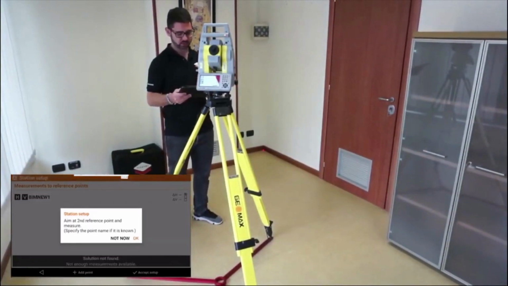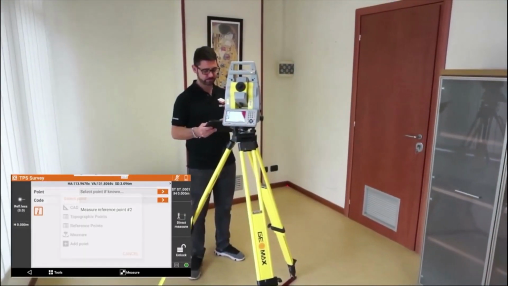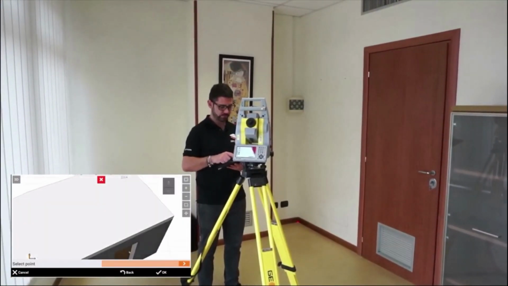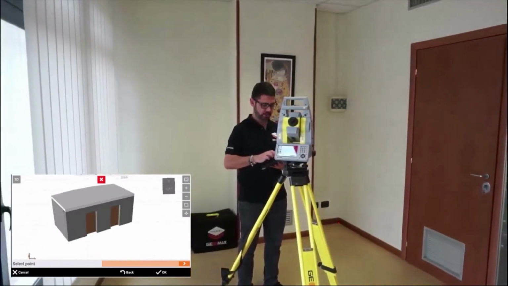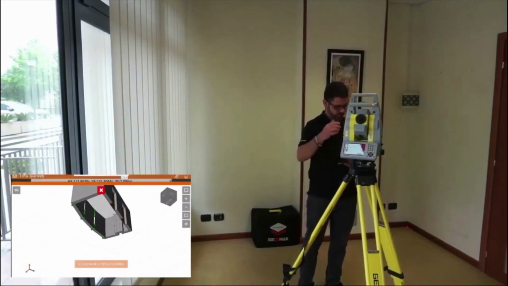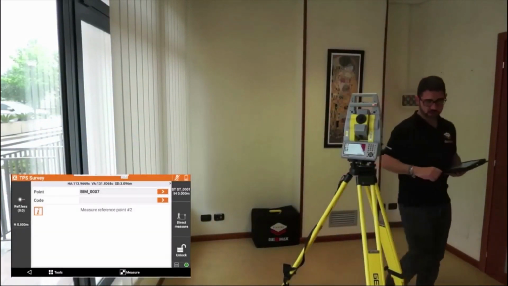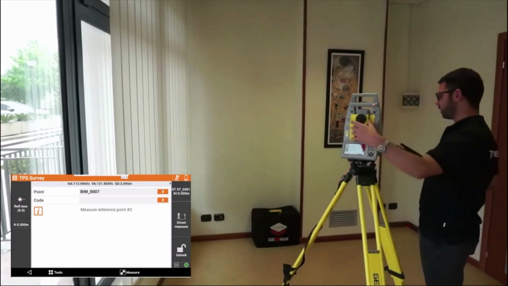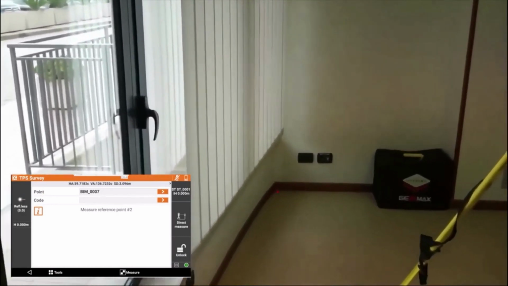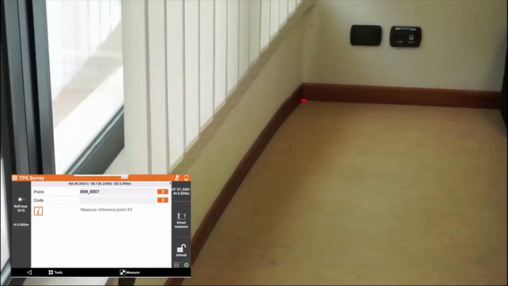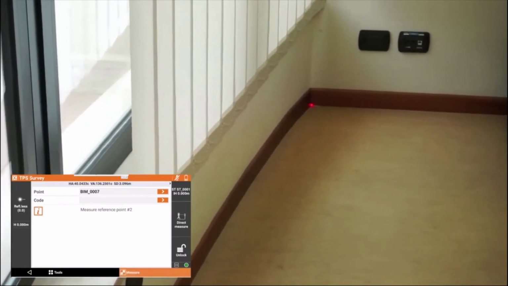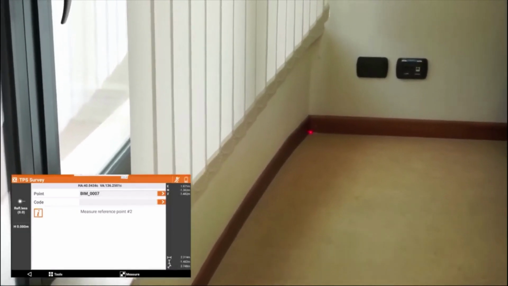Okay, now we need to start to define a second point. Again, I can move to CAD, 3D. I can easily rotate my project, BIM 007. So in that case, this is the point in the other side of the room, again on the ground floor, and the intersection of the two different planes. Now I just need to start to aim the angle, measure, and here we are.